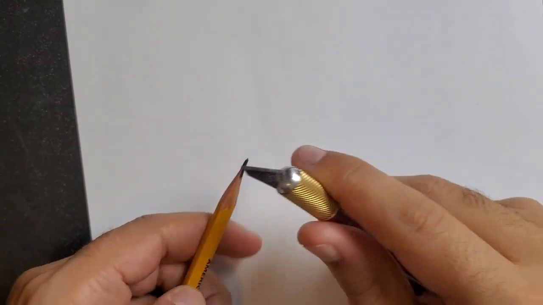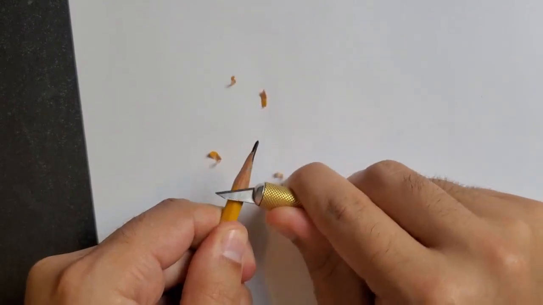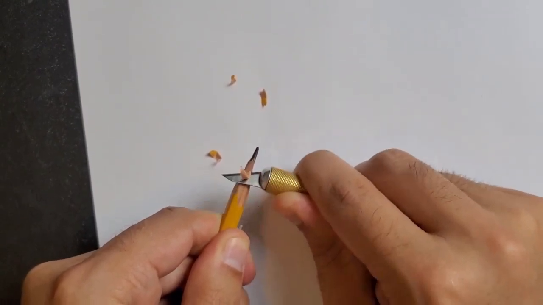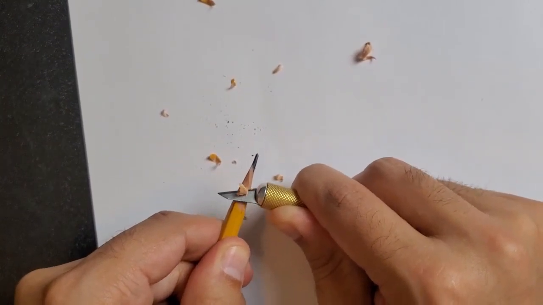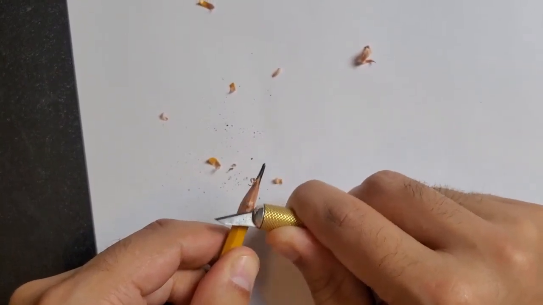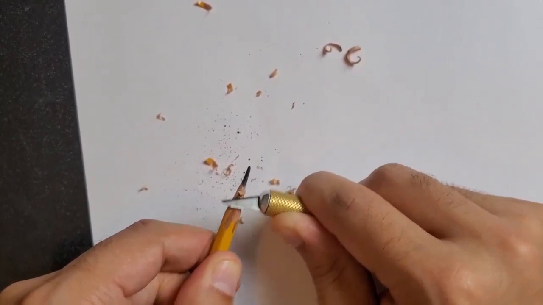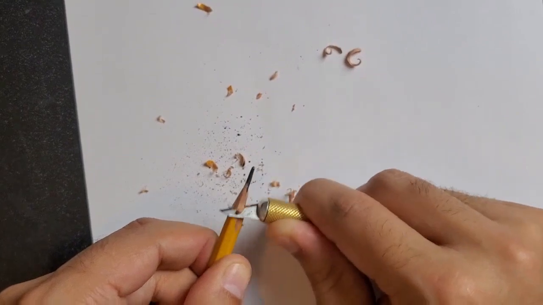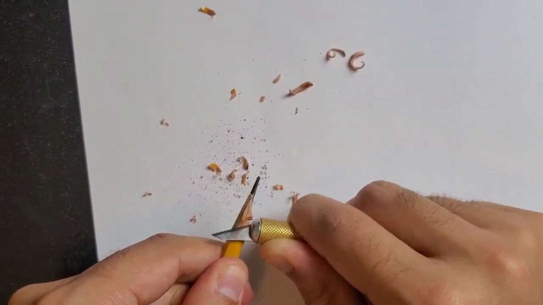Some of you might be curious why my pencil looks different than yours. It's because I sharpen it with a blade, and I know some of your parents probably do this too. The reason I do this is because it lasts longer. The tip ends up being a bit more delicate, but that way I don't have to constantly sharpen it all the time.